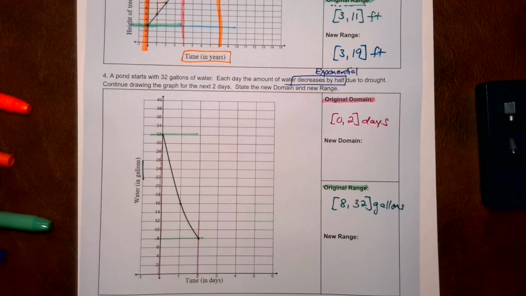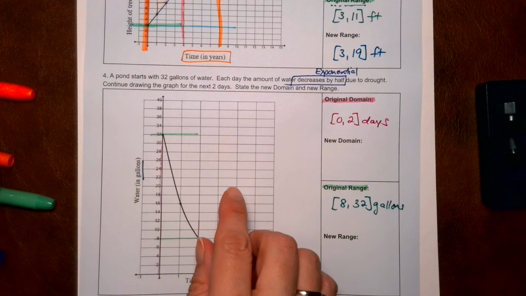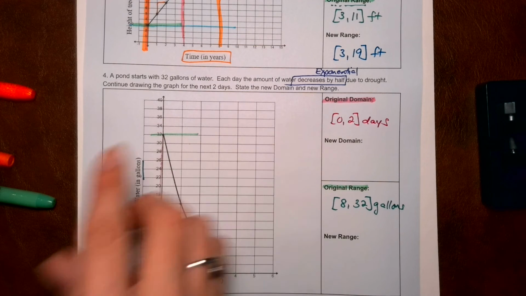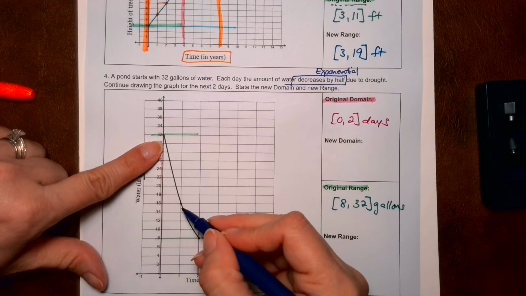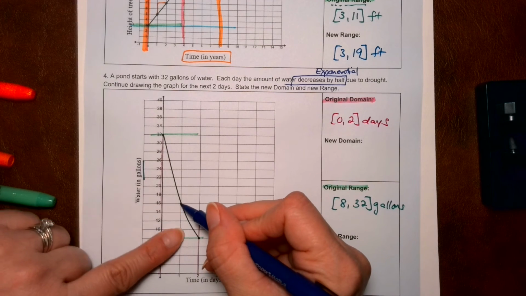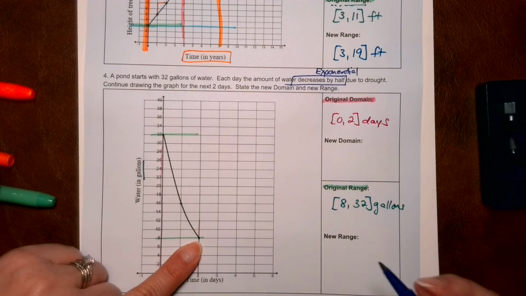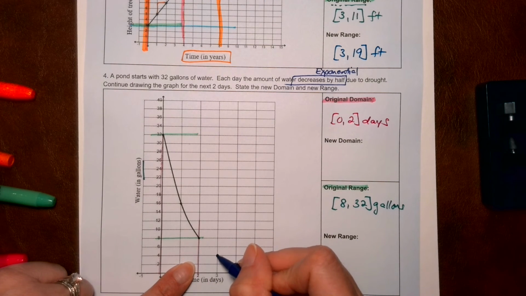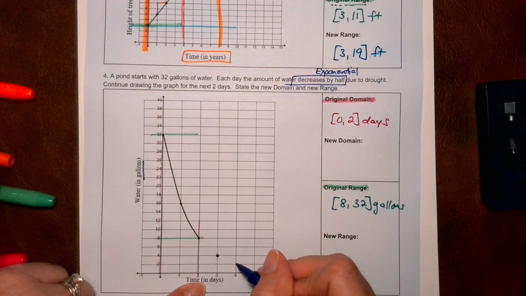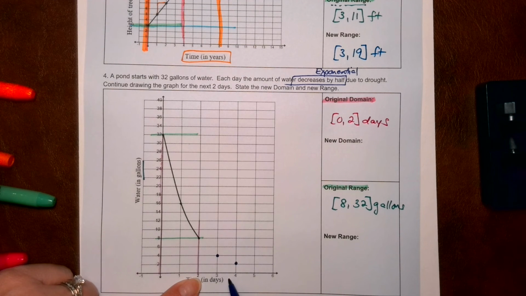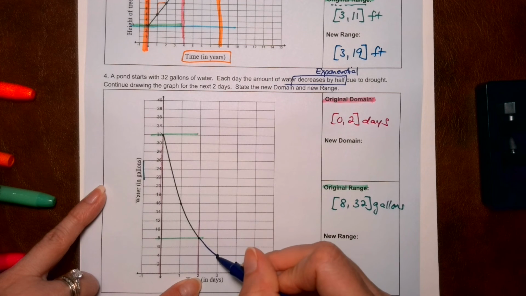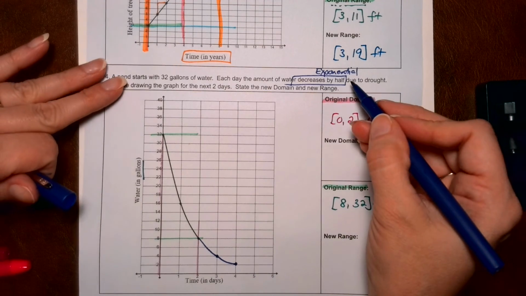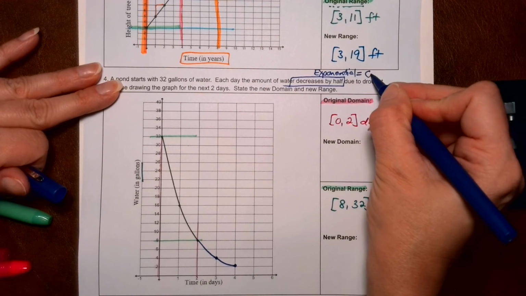But now let's continue this graph. It says, draw the graph for the next 2 days. So 32 went down to 16, that's half. 16 went down to 8, that's half. If I do half, that would take me to 4. Half of 4 would take me to 2. That's what they wanted, 2 more days. Here's day 3, here's day 4. Make sure it's curvy. Remember, exponential graphs are curves.